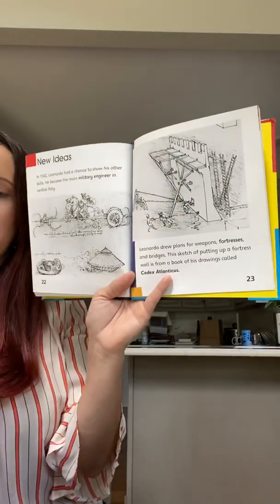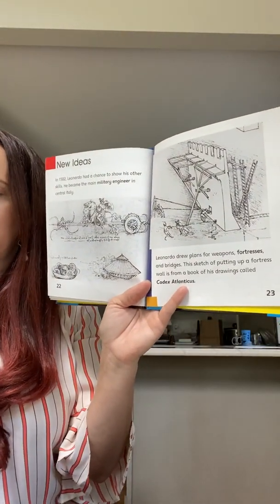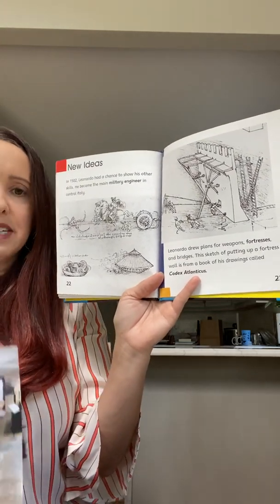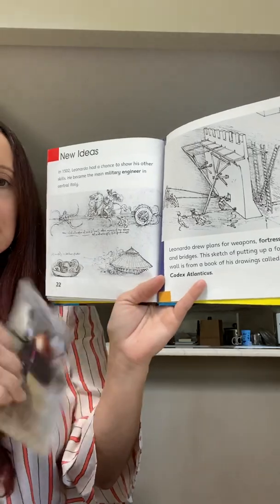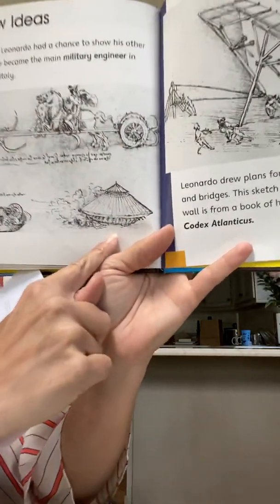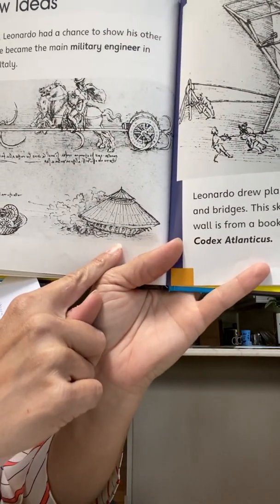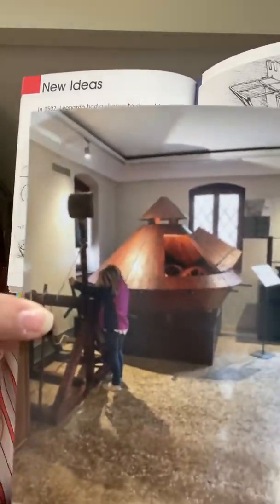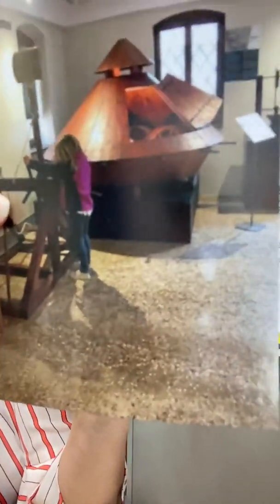And when we were on our trip, we got to go to a Leonardo da Vinci museum, and we got to see some of these things. Like, do you see this one right here of a tank? An old-fashioned tank, and then here was an example of it in the museum. So you could take a look inside and see what it might have been like to sit in that tank.